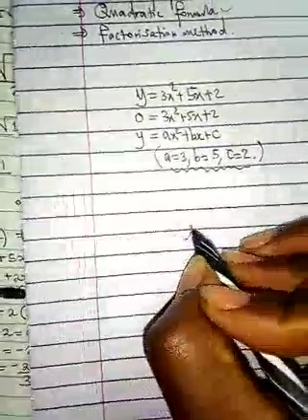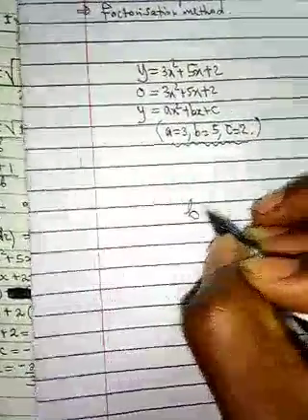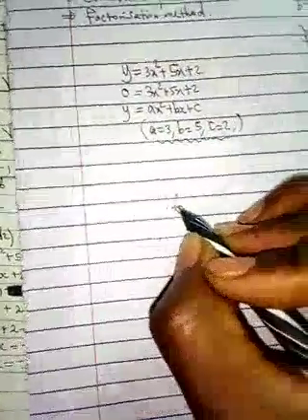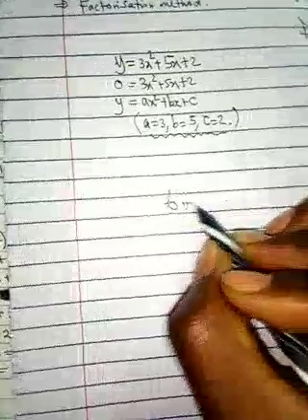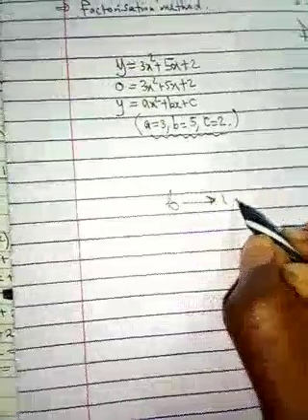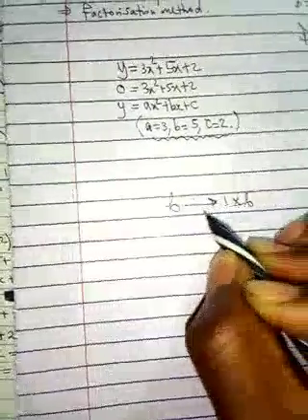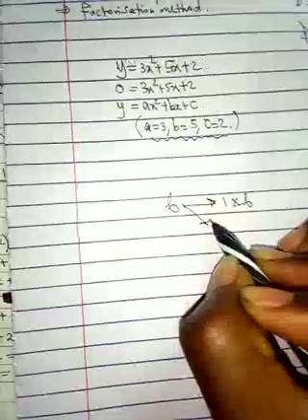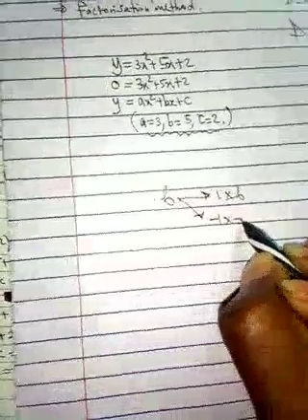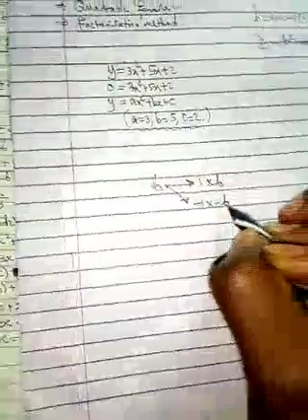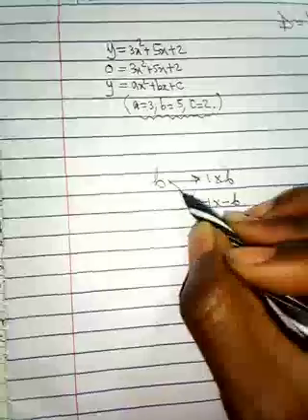So let us look at this. Our product is 6. Which two numbers, when we multiply them, give us 6? Well, 1 and 6 can work. Apart from that, negative 1 times negative 6 can also work. You still have your positive 6.